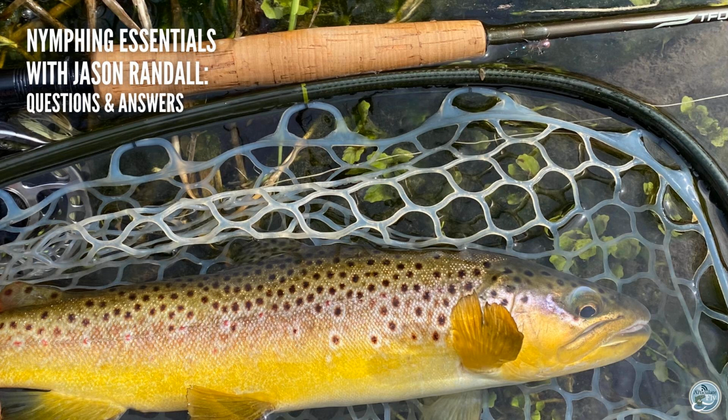But my leaders are a lot more simple than they used to be, and I think the main thing to consider is reducing the number of knots that have to come in and out of your guides and your rod, because knots that snag could mean missed fish. Also, at the end of every drift, you have to recast.